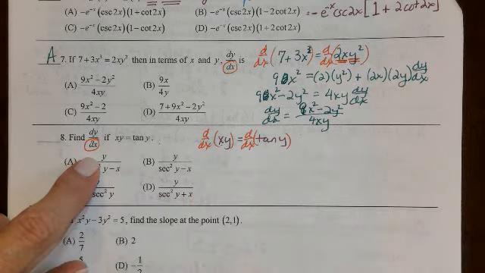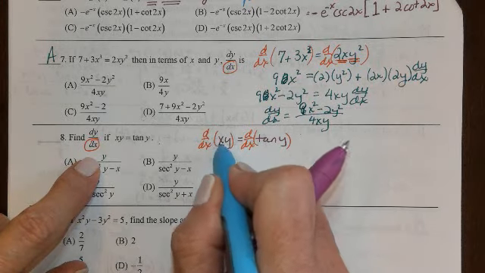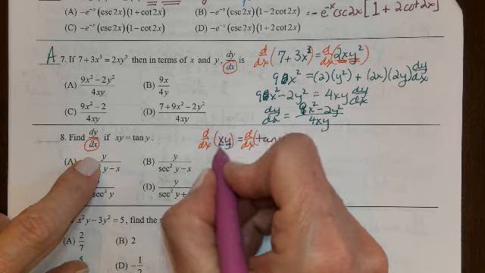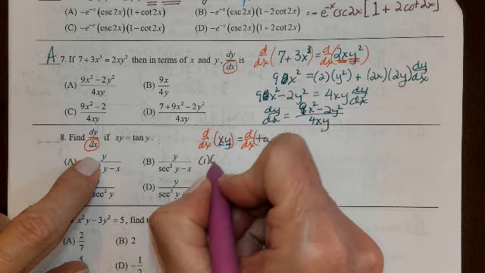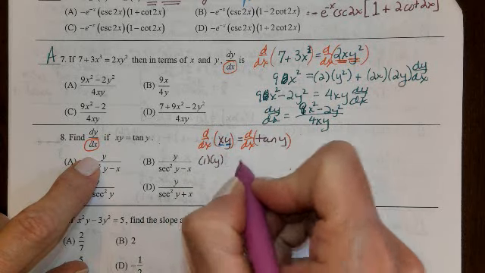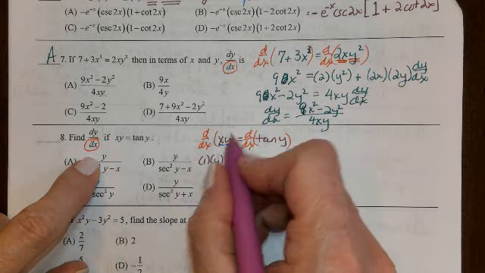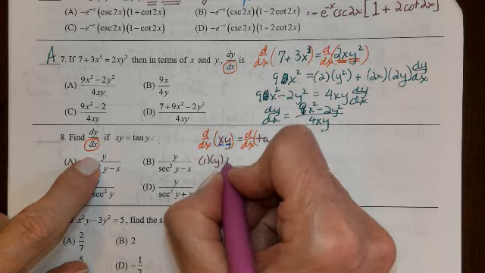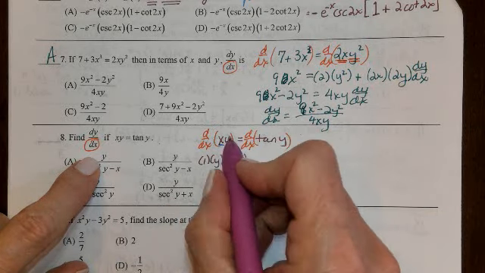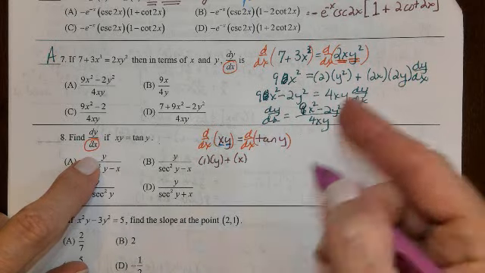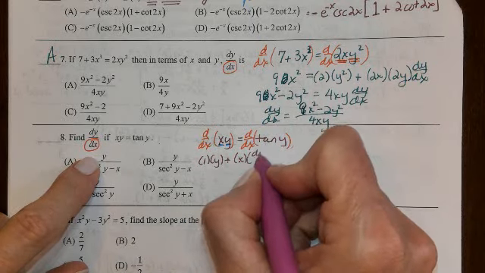Need another product rule here, because I have a product of two terms. The derivative of x is 1. Keep your y. Don't need a dy dx yet because we did not take the derivative of a y. Plus, leaving the x alone, the derivative of y is 1, but we just took the derivative of a y, so we need dy dx.